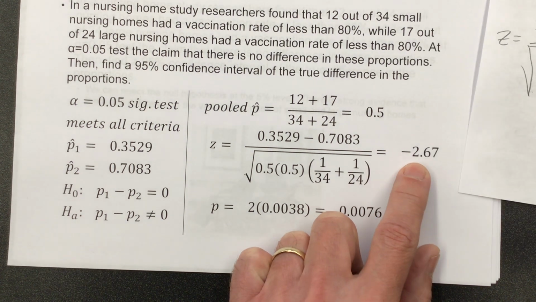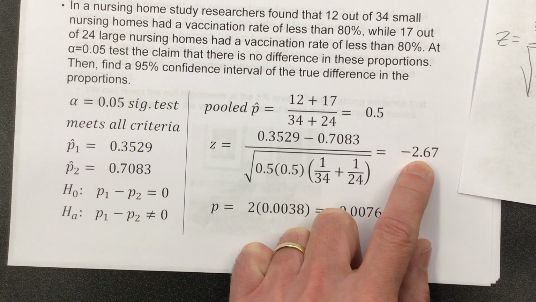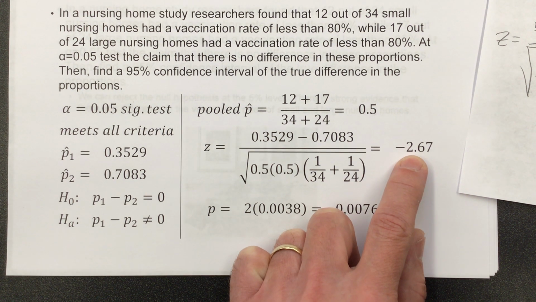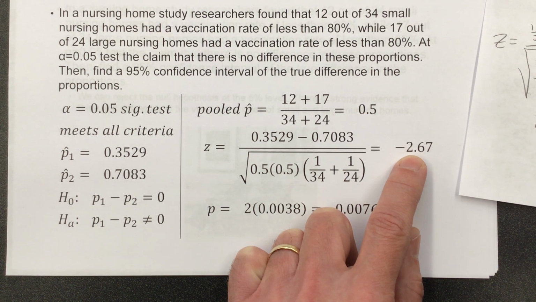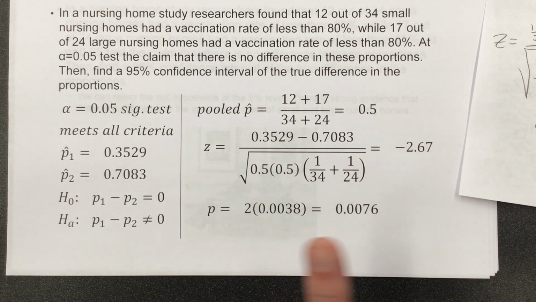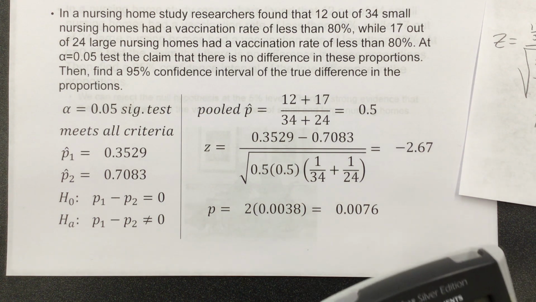So we get a Z of negative 2.67. What's the degree of freedom there? Aha, trick question, right? We're doing a Z, so it's the infinity row. If you were using table C. But of course we would be using table A because it has more accuracy than table C if I'm working with a Z-score. So working that out, we should get this for our p-value. Now let's do it on the calculator real quick.